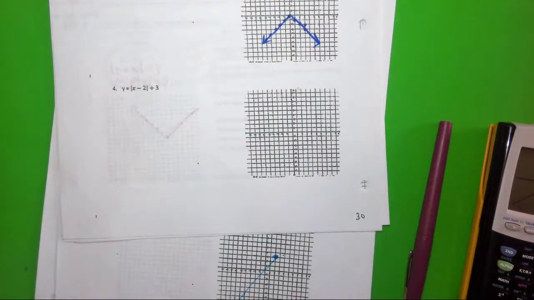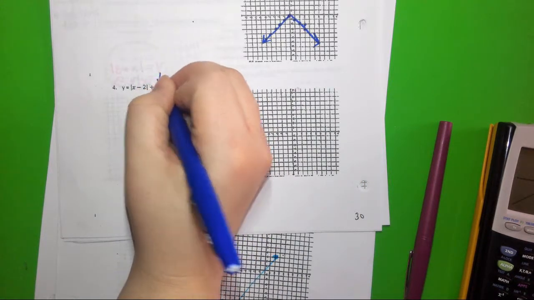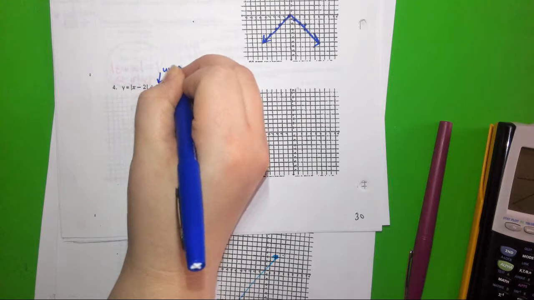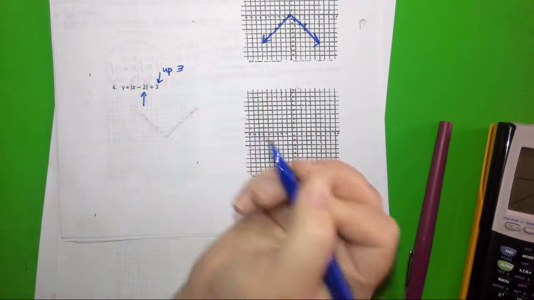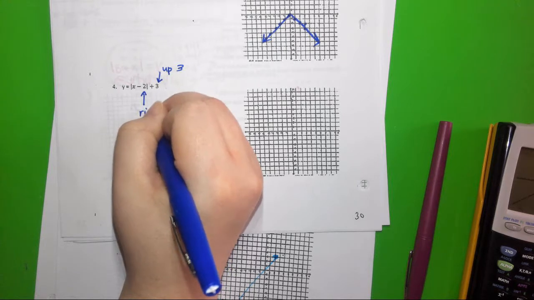And oh my goodness, but let's be brave. We can handle this. We don't need our calculator for this. We got this. The minus 2 plus 3, what's going to happen? Go up 3. The 3 makes us go up 3. What does the minus 2 make us do? Go to the left 2. Right. It's going to go right 2.